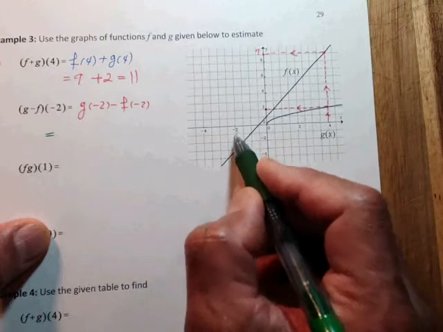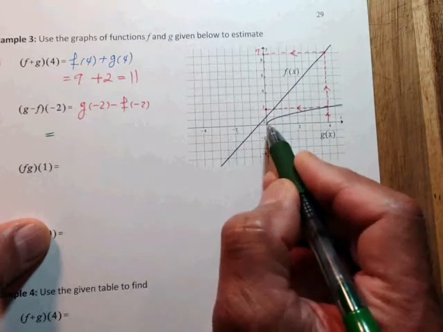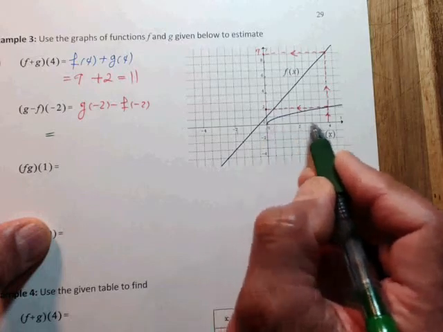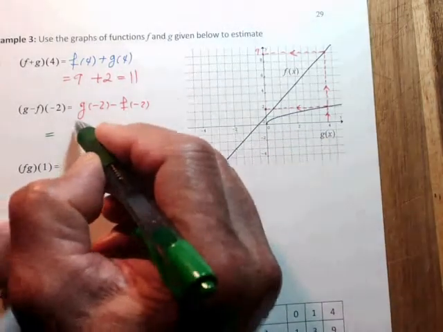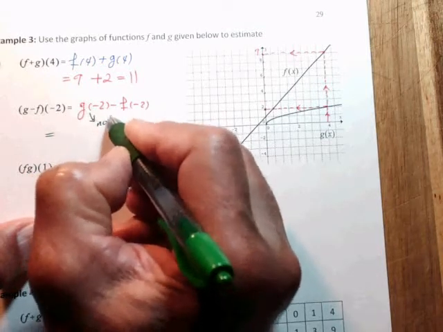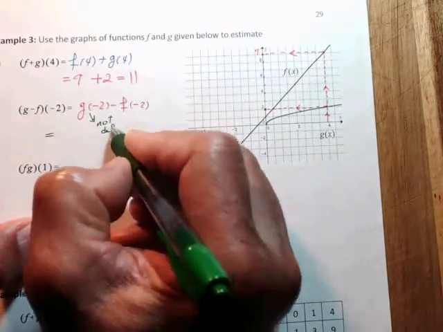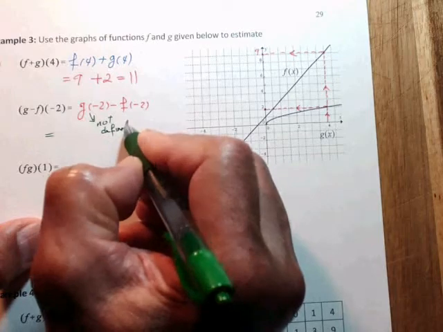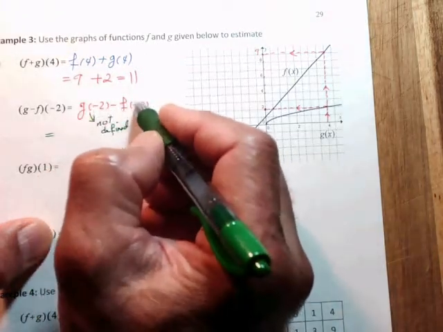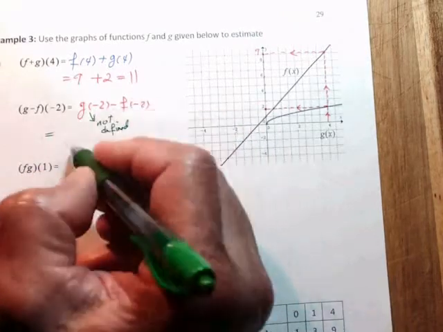You see, there is no g. G only goes for values from 0 to infinity. So g of negative 2 is not defined. Because this part is not defined, it doesn't matter what the other one is, the whole thing is not defined.